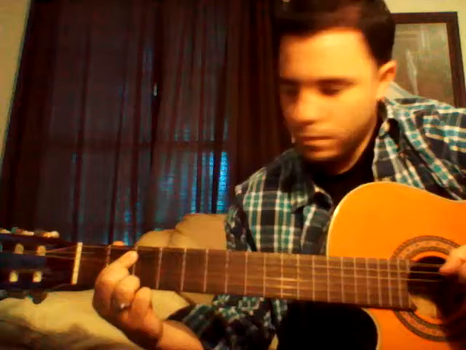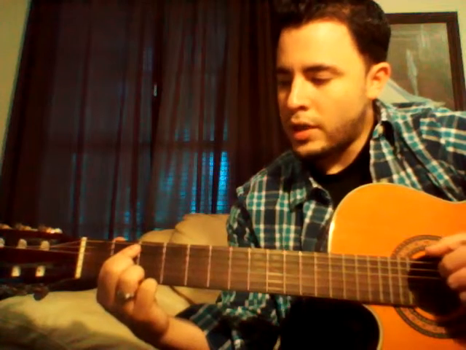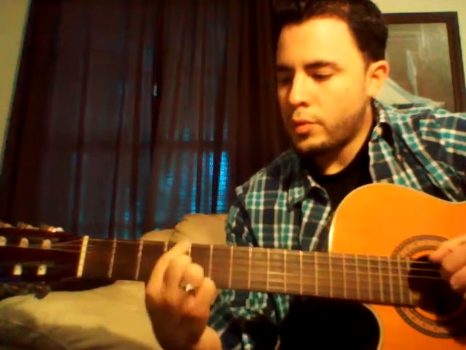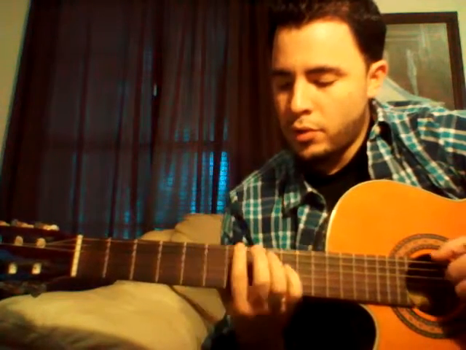I'm just playing an open E with my finger, and that's going to be my first note. Now to go to my second note is going to be a whole step. Third note, whole step. Fourth note, half a step, so it's 1 fret. Fifth note, whole step.